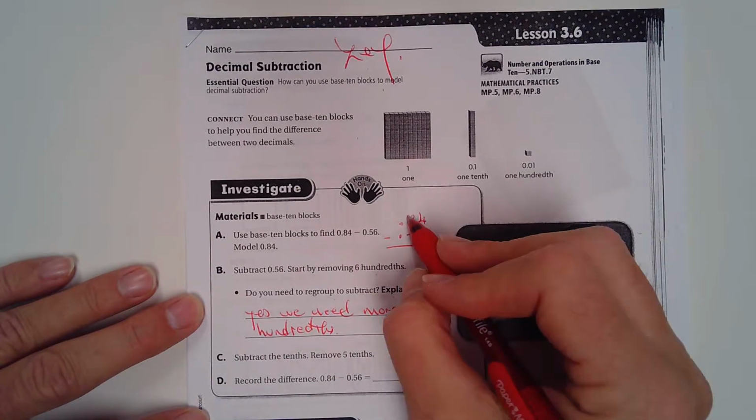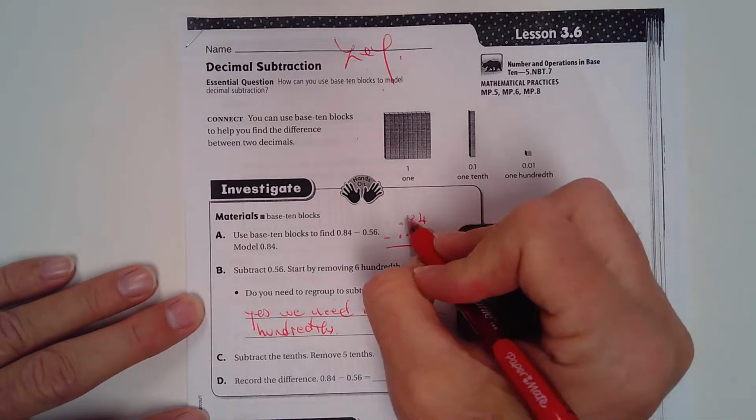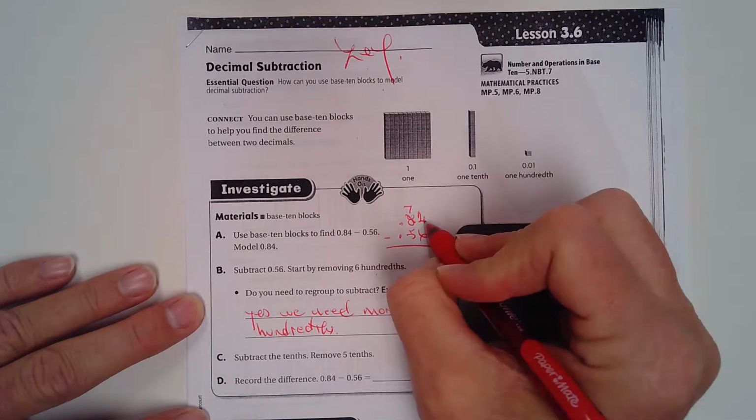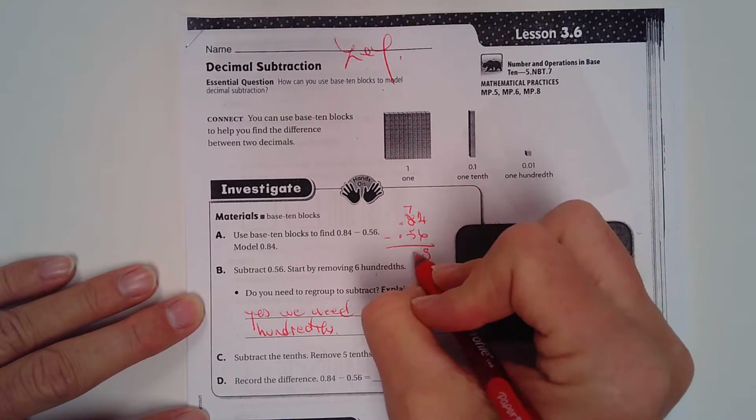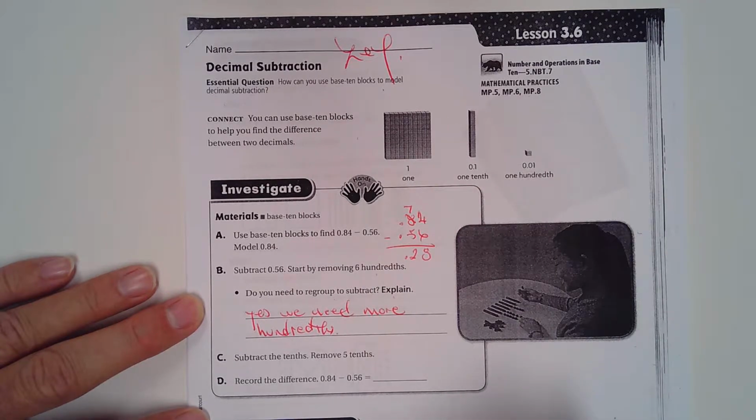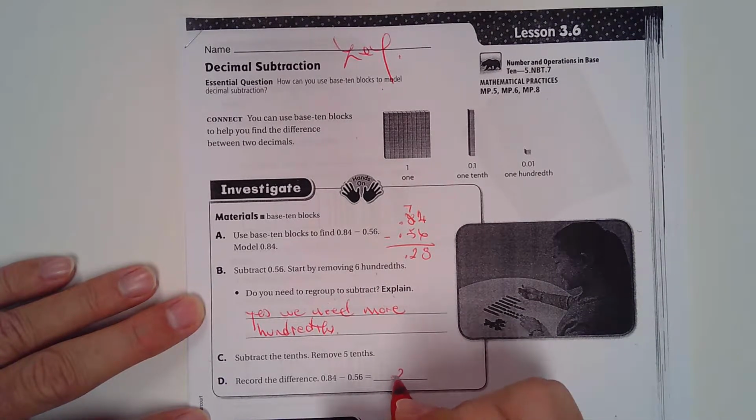Okay, so we're going to have to borrow from the 8. The 8 would become a 7, and this would become 14 hundredths. And then we could subtract 6 from 14, which is 8, and then 5 from 7 is 2, so 0.28. And we can just put that right down here. 0.28 is the difference.